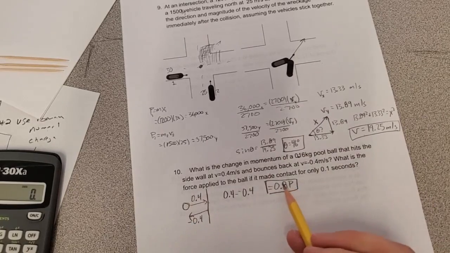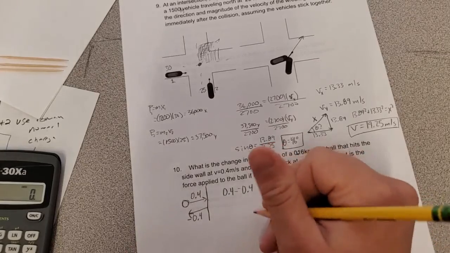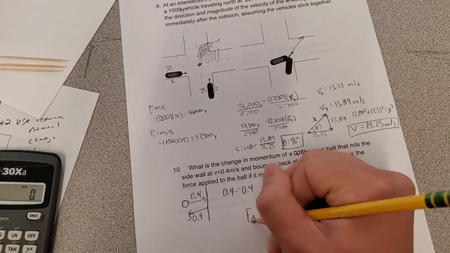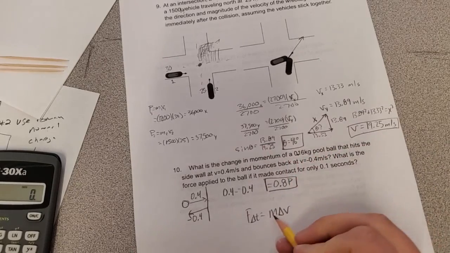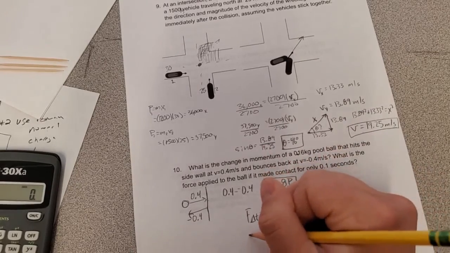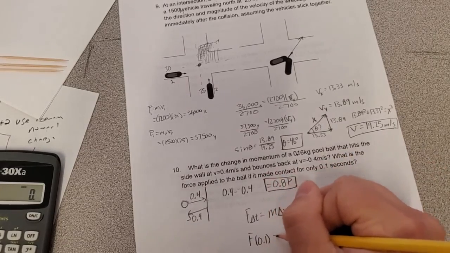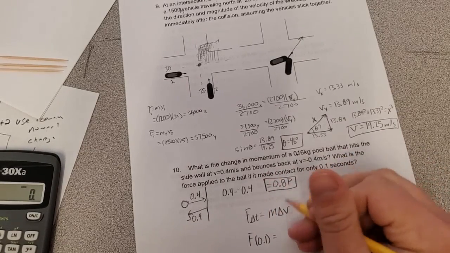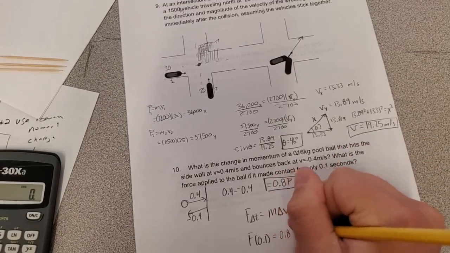What is the force applied to the ball if it made contact for only 0.1 seconds? Well, we remember that F delta T is equal to M delta V, which just stands for change in momentum. So we say, okay, F times 0.1 is equal to, we don't even need to worry about the mass, we can just say 0.8.